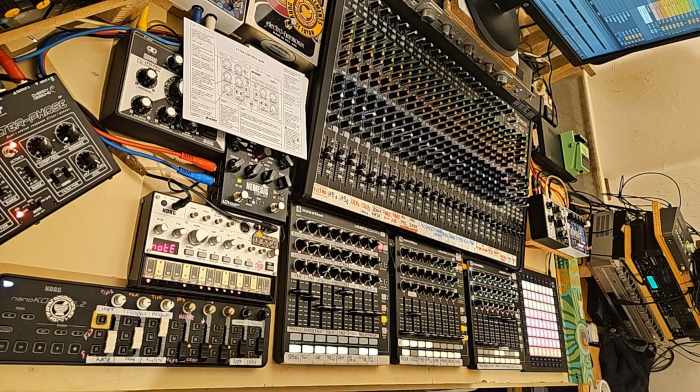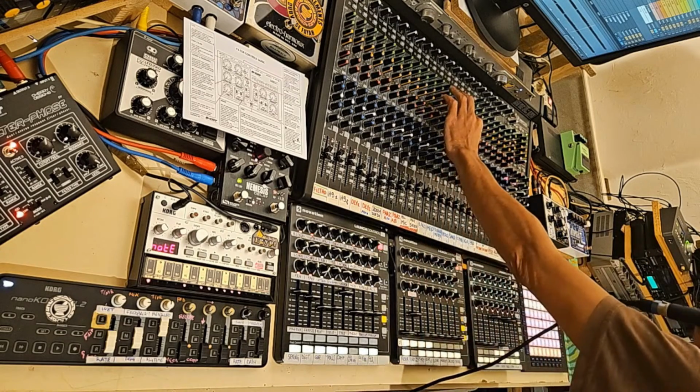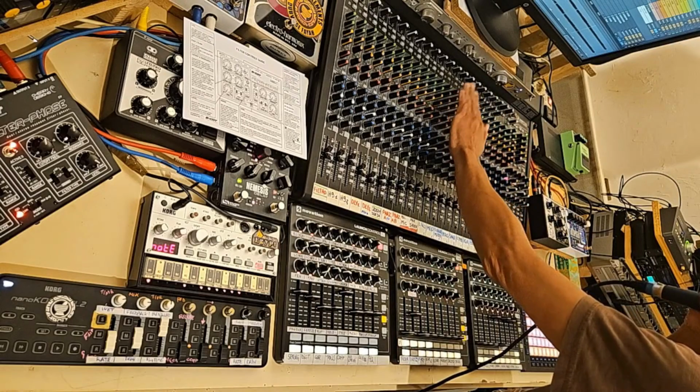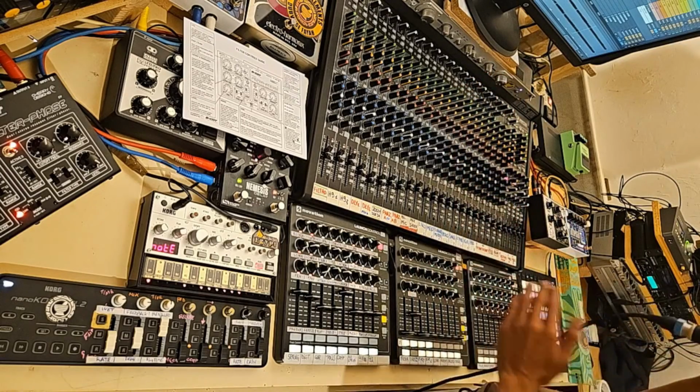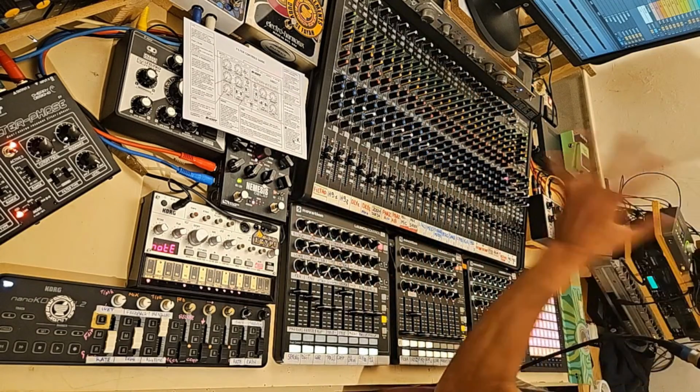So what could I say else? Now the next step is that any signal you send, you will calibrate it for the signal to arrive in each of your effects at the right volume.